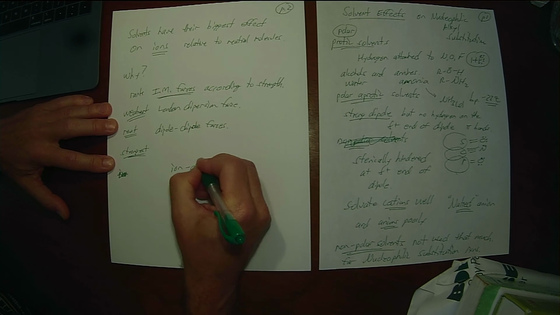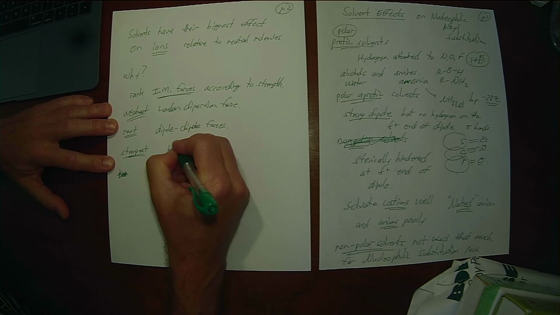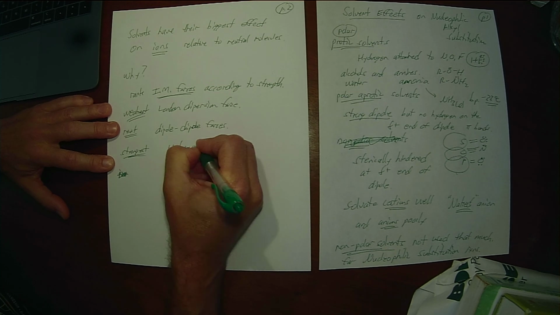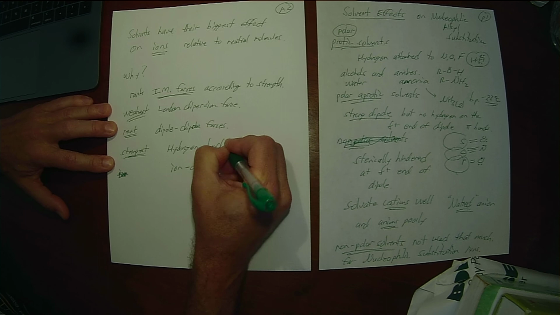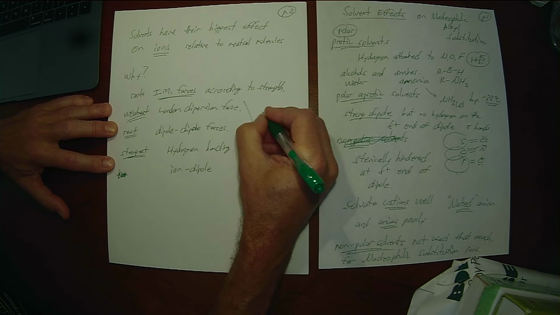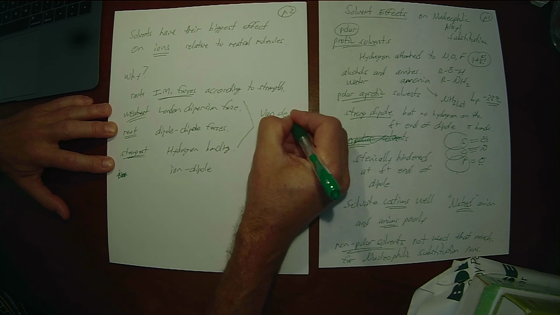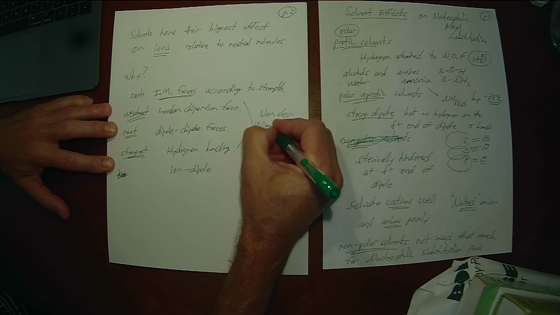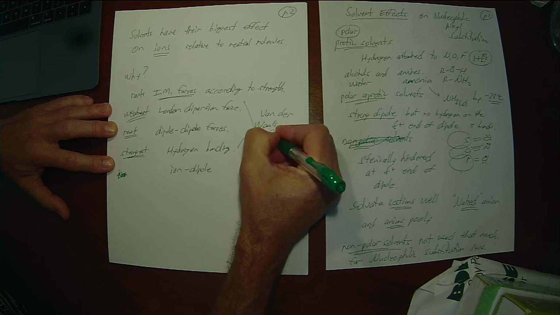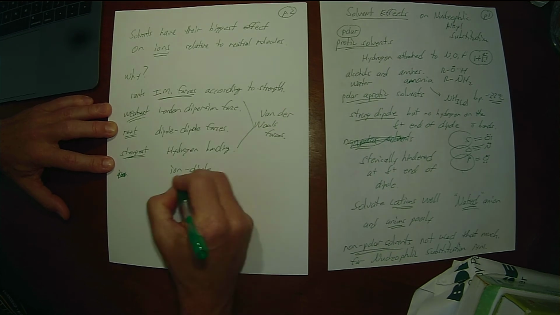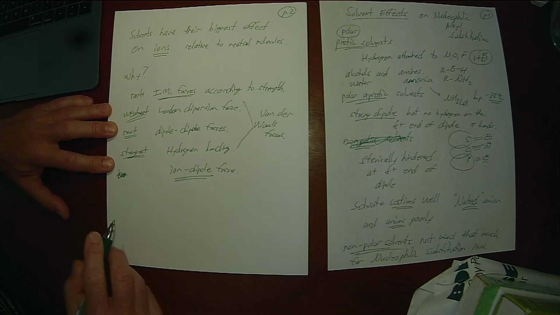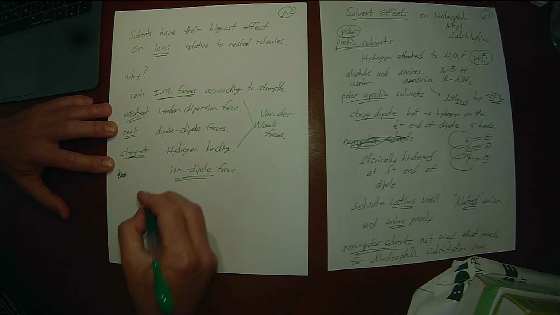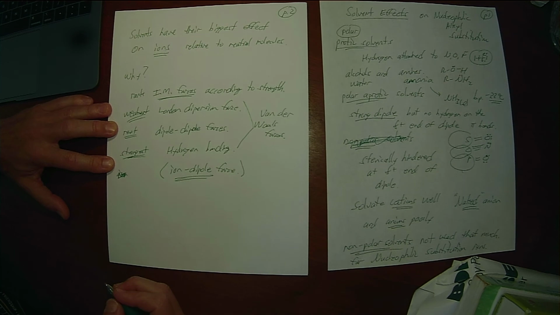Are you looking for hydrogen bonding then? I am. All right, that's the strongest of the 3 intermolecular forces, which we collectively call the van der Waals forces because we like to name things after people. But the key is that the ion-dipole force is stronger than any of those intermolecular forces. Why is that true?